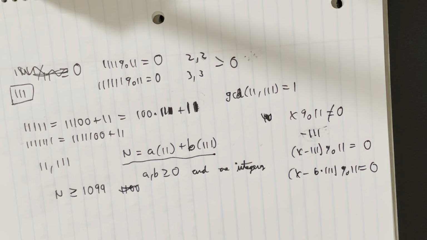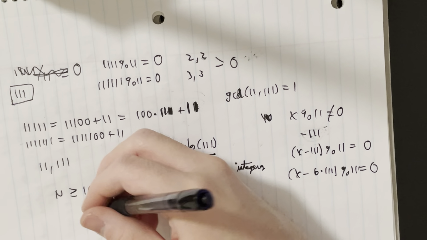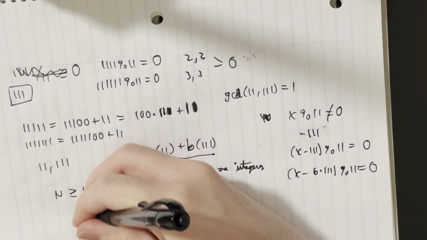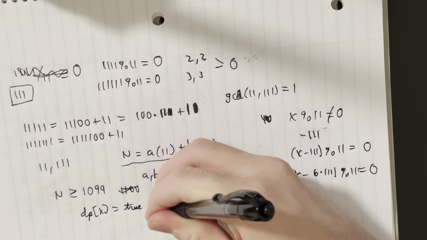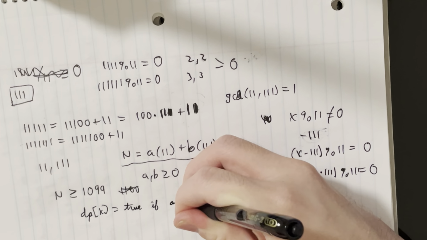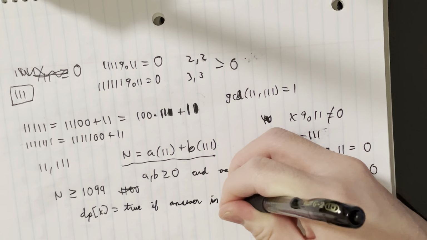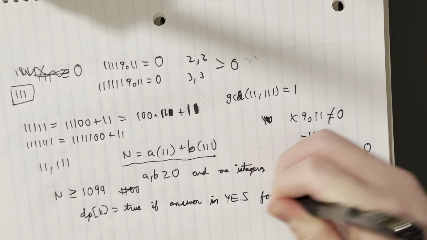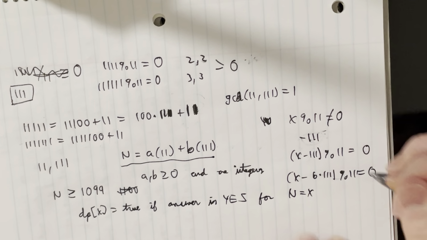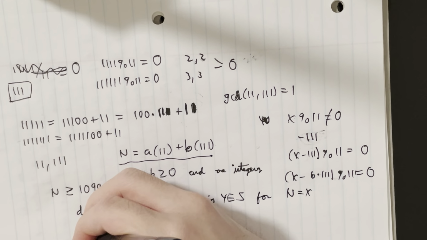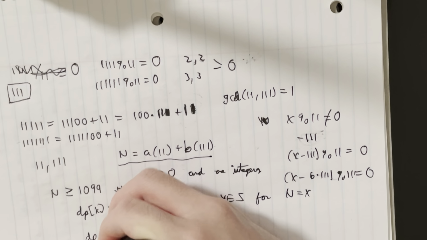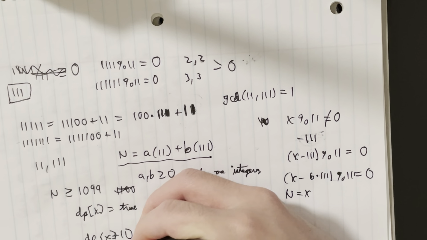So there's a few ways you could implement this. You could just use an if statement as a kind of math equation, or you could use really basic knapsack DP for some small values. So if you do DP at x, where this is true if the answer is yes for n equals x. And the way the DP would work is that if DP of x is true, then DP of x plus 11 is also true.